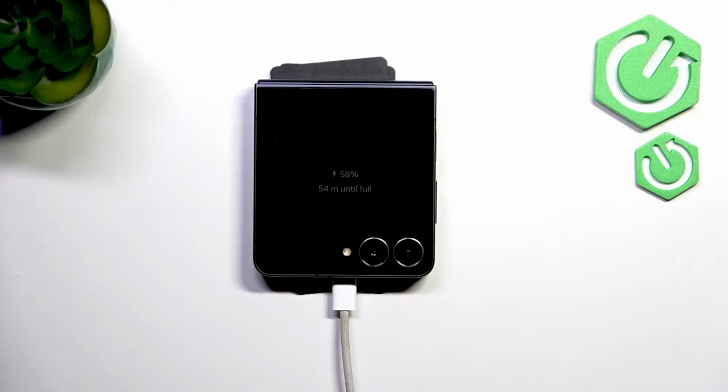Hello, in this video I'm gonna show you how to take selfies using a feature called Flex Cam on your Samsung Galaxy Z Flip 7.